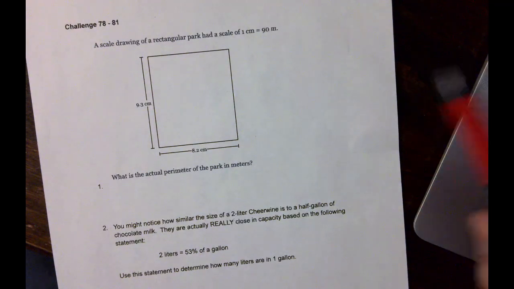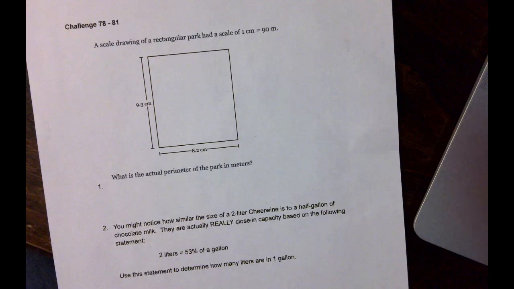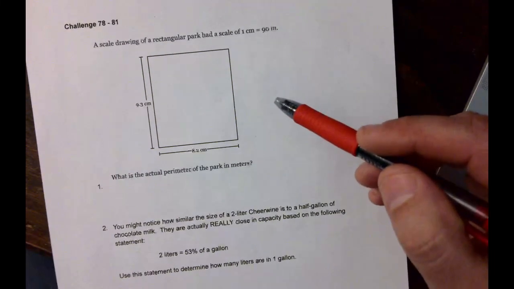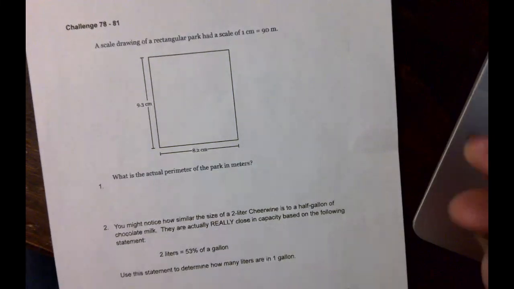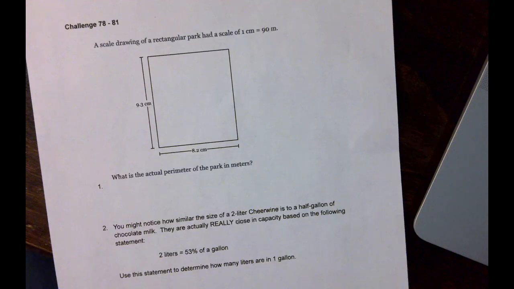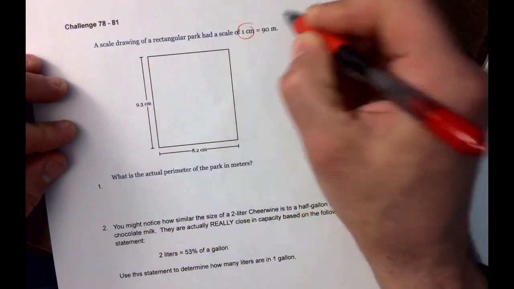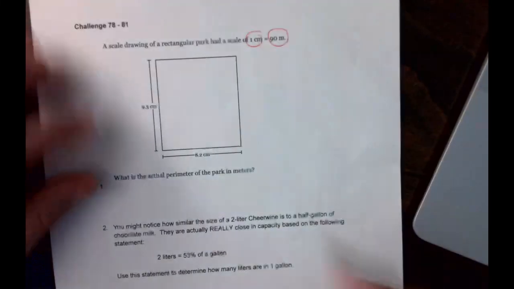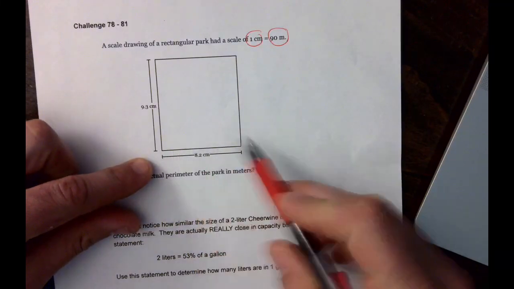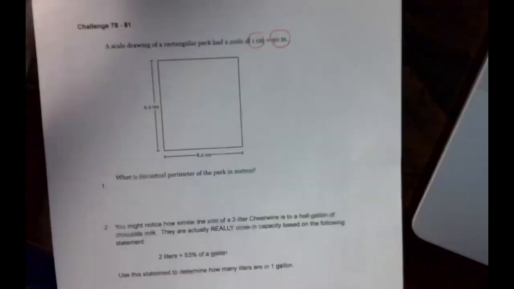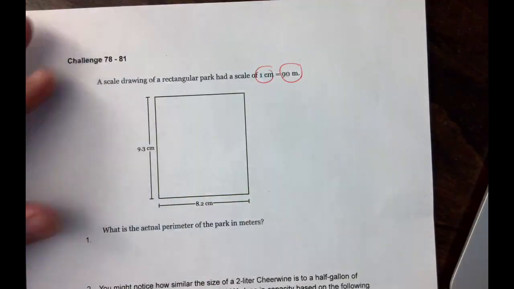So, one of the lessons was regarding scale factors. How do we deal with things that are drawn like small or shrunken versions of actual things in real life? That's actually really common, especially when I look at blueprints for a job. So a scale drawing of a rectangular park had the scale that 1 centimeter is equal to 90 meters. So for every centimeter on this drawing, that equates to 90 meters. The question they want us to answer is, what's the actual perimeter of the park?